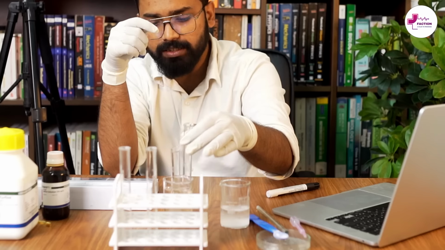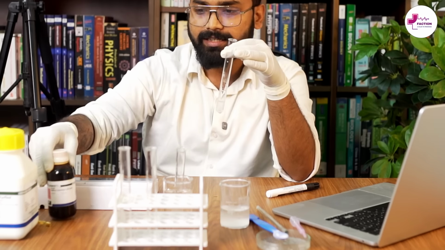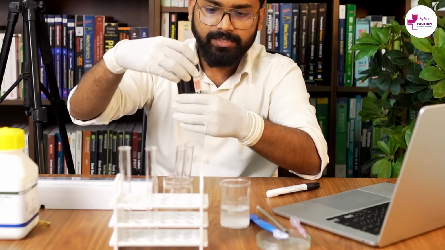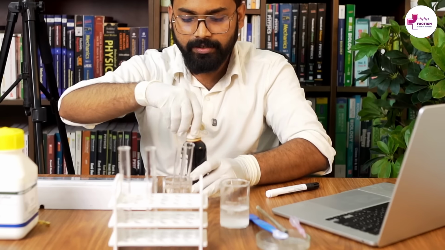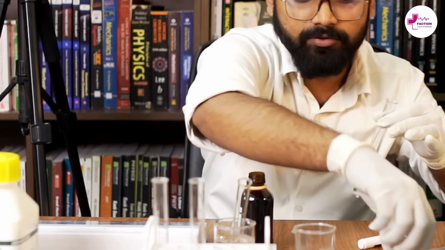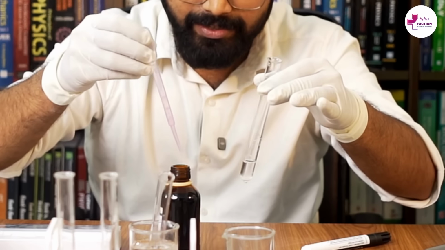So this was the test tube that was without amylase and this here is an iodine solution. At first I will add iodine solution to this test tube which did not have any amylase.